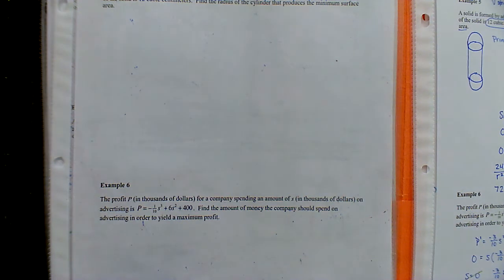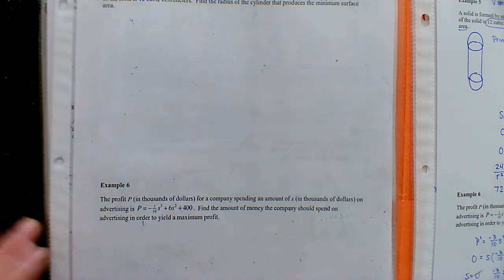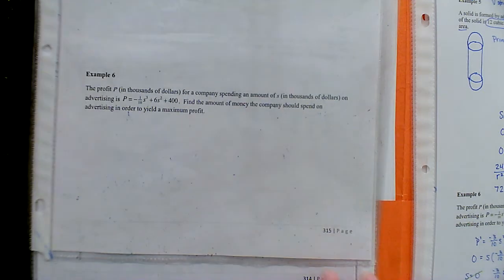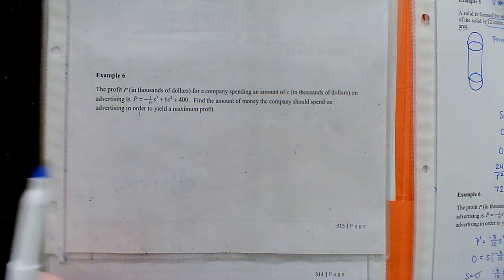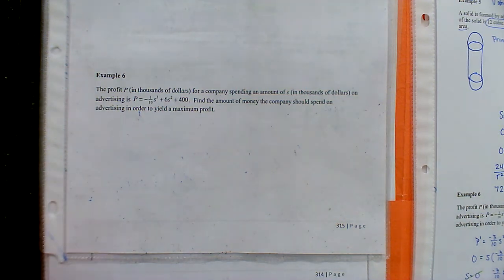Alright, so let's go ahead and get started here. So we are on the bottom of page 315, example 6. Example 6, the profit P in thousands of dollars for a company spending an amount of S in thousands of dollars on advertising is P equals, and they give the equation there. Find the amount of money the company should spend on advertising in order to yield a maximum profit.